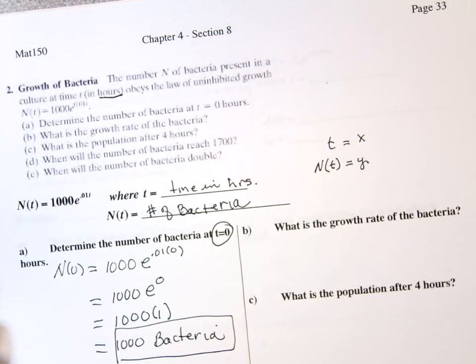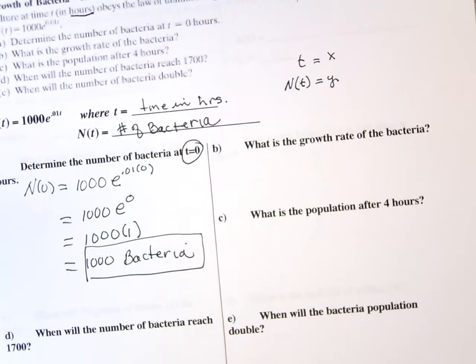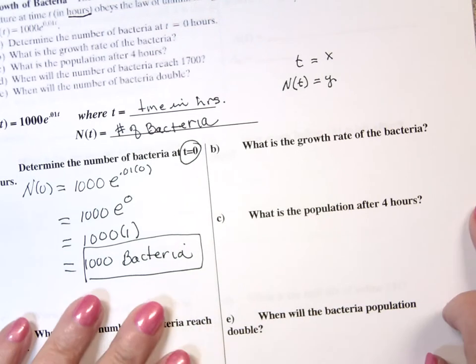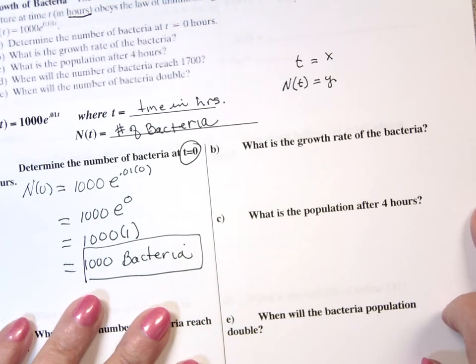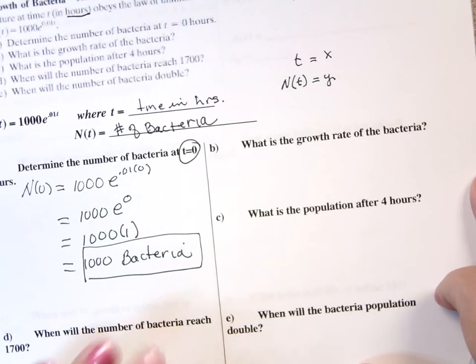So in the beginning of time, I started out with 1,000 of these suckers. 1,000 were present. To me, when I think of bacteria, I don't think of counting 1, 2, 3, 4, 5. Oh, there's 5 bacteria. To me, there's gazillions of them. And so we have this is 1,000.